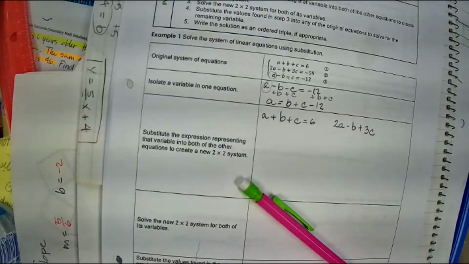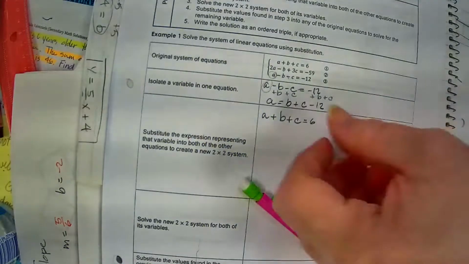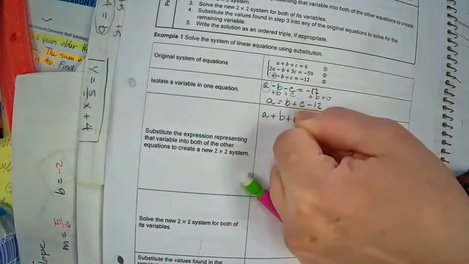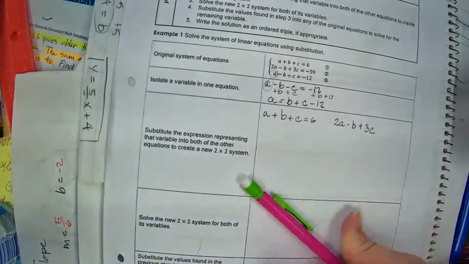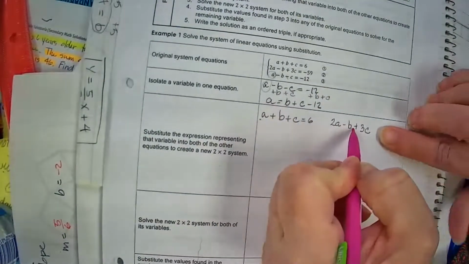The third equation, we solve for A. Now, we need the other two equations. I wrote them down here.